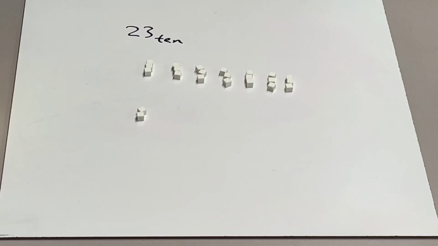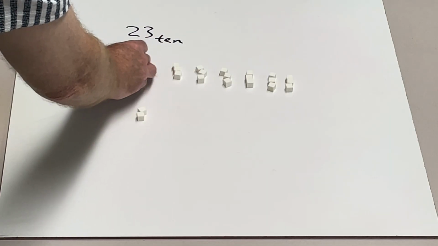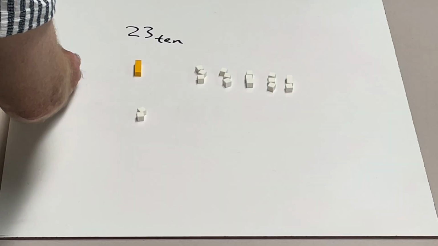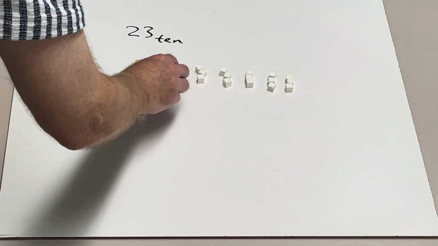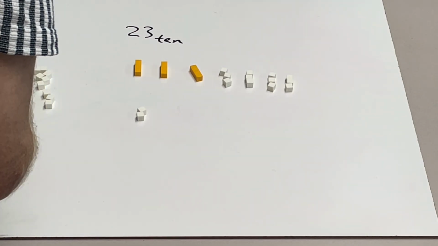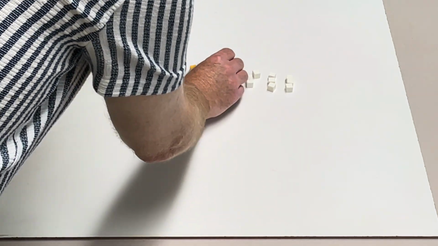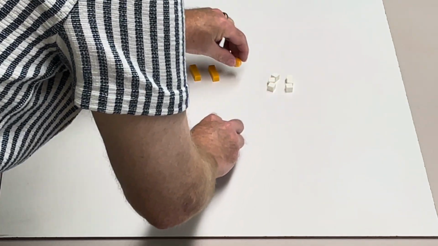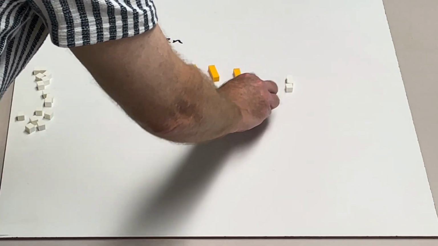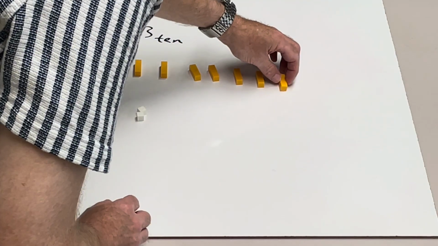Now the thing is, in base 3, what this would mean is I would replace each of these with what we often refer to as a long. It's basically 3s bonded together, so to speak. So I'm going to replace each of these with a long. 1, 2, 3, replaced by that. 1, 2, 3, replaced by that. 1, 2, 3, replaced with that. And 1, 2, 3, replaced with that.